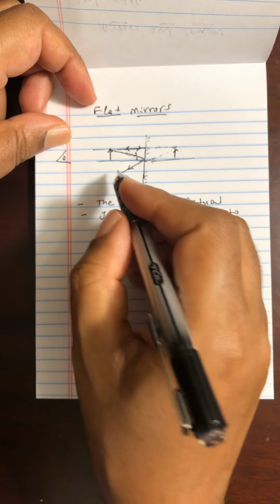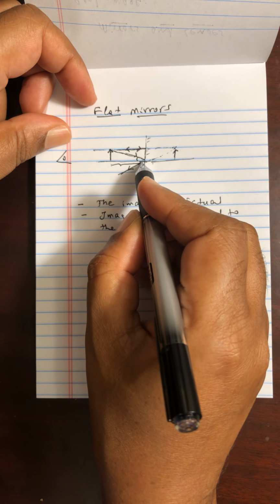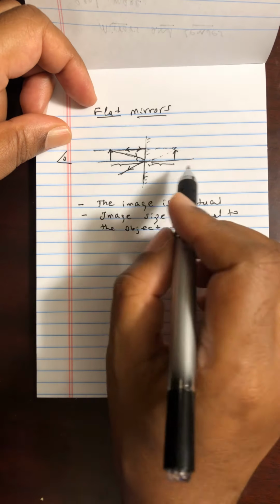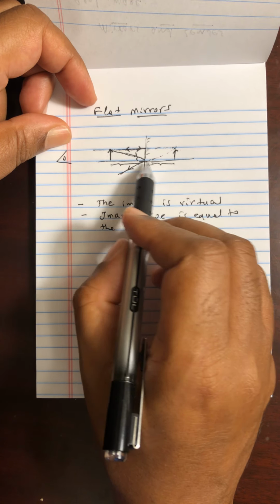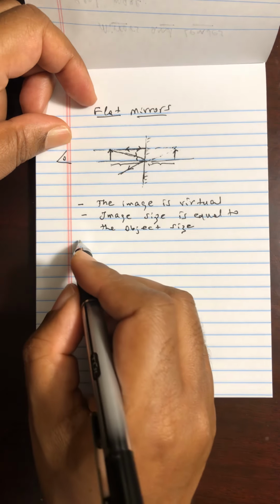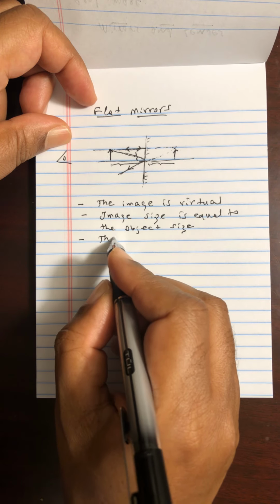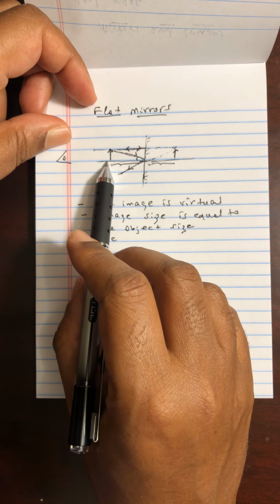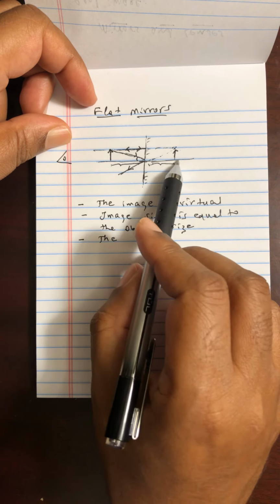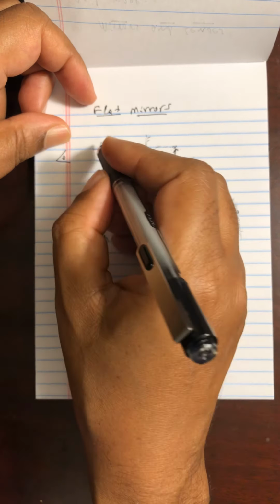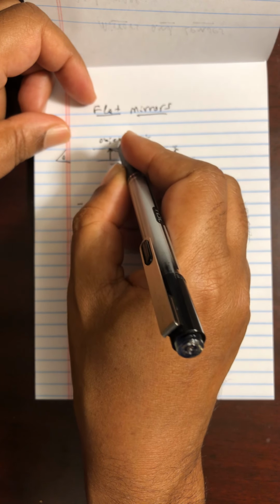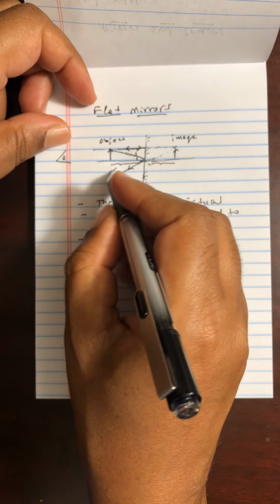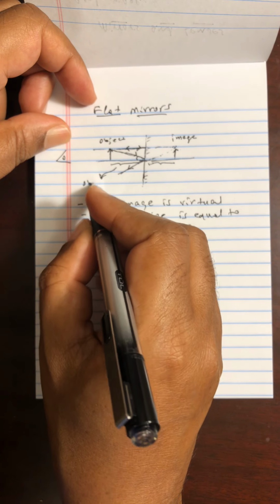If you compare these two distances, this is the object distance, this is the image distance. If you use a scale, you will see that the object distance and the image distance are equal. The image distance is the distance between the mirror and the image, and the object distance is the distance between the object and the mirror. We call this the object, and this is the image.